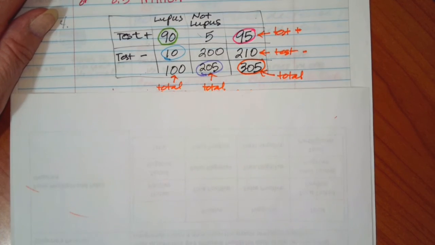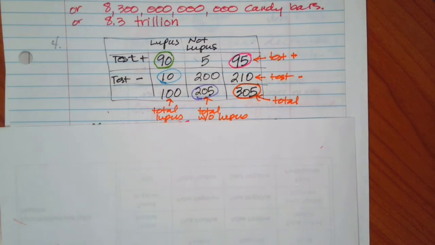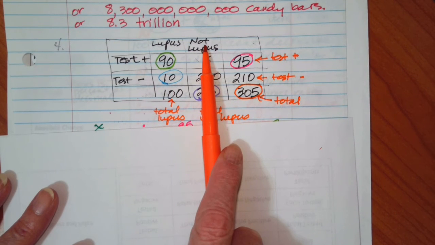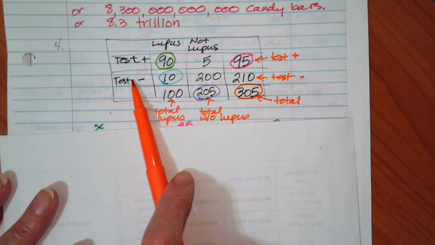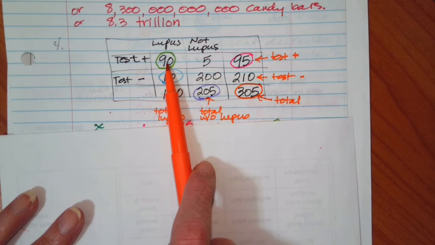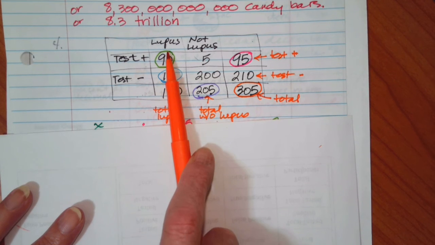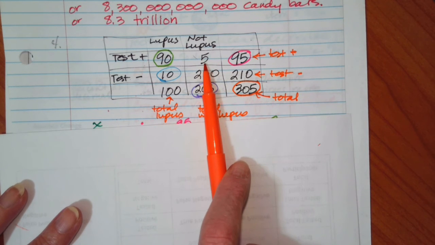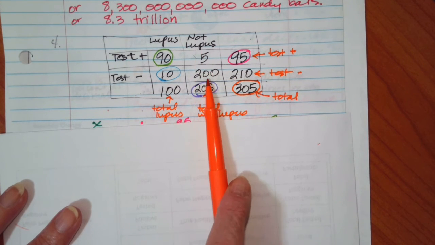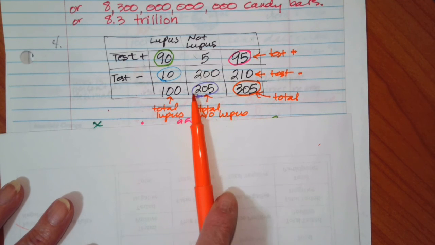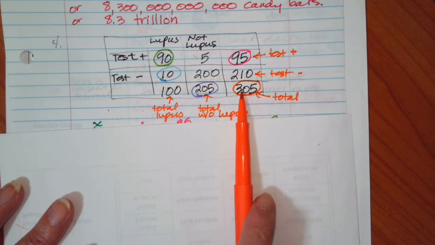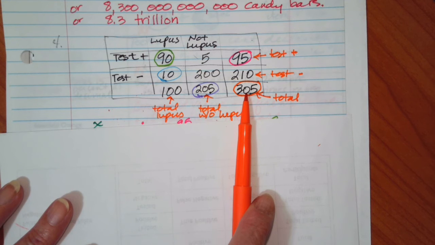Okay, and then the last question that we dealt with was dealing with a false positive and negative, and we did it with lupus because a friend of mine had just been diagnosed with lupus. So either when you go to get tested for lupus, either you have it or you don't, and the test results are either positive or negative. So in this situation, the people who had lupus and tested positive was 90. People who had lupus and tested negative was 10. People who did not have lupus but did test positive was 5. People who did not have lupus and tested negative was 200. When you add those columns, you get 100 and 205. When you add the rows, you get 95 and 210. And you get that the total number of people tested was 305.